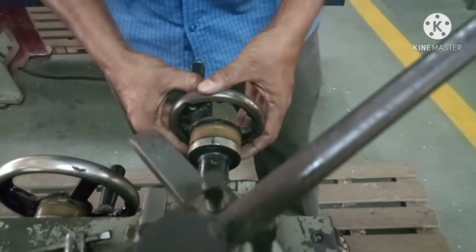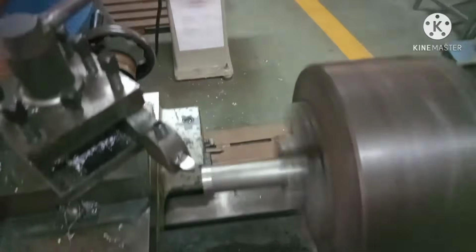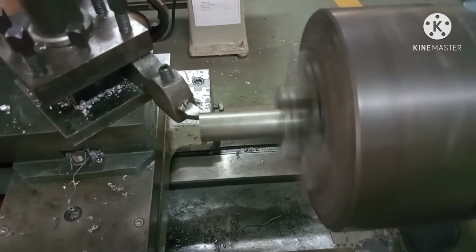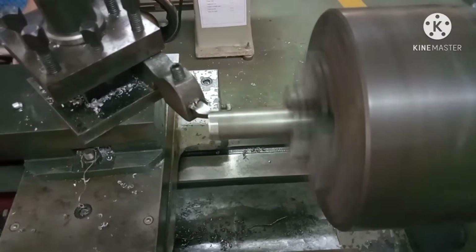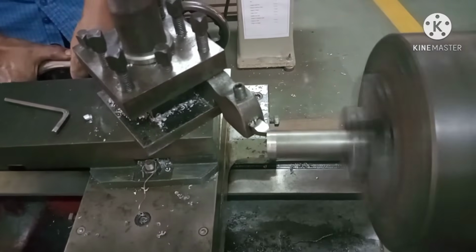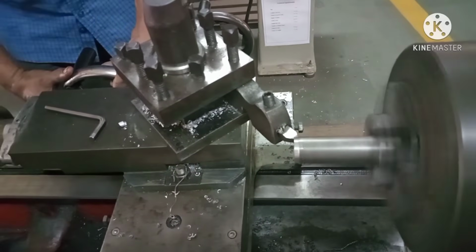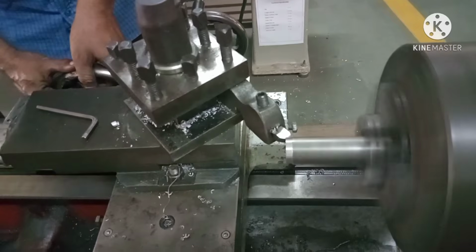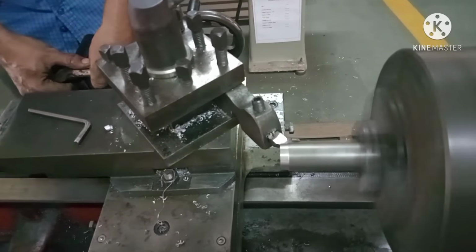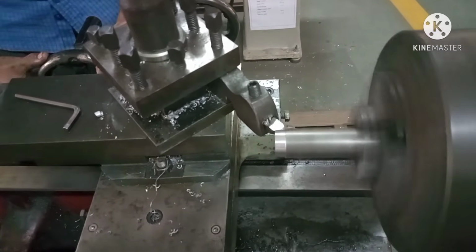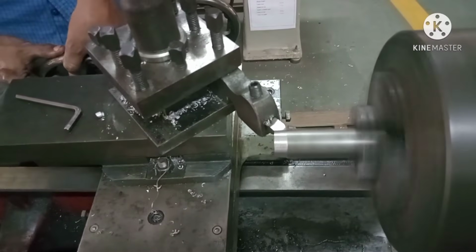Initially I am setting a 1 mm depth of cut. After setting the depth of cut, next we need to move the carriage towards the left side. Now you are watching, that is reducing the diameter of the workpiece.